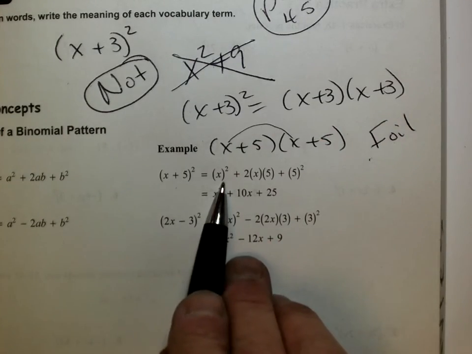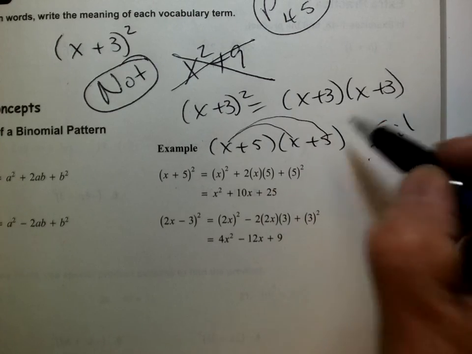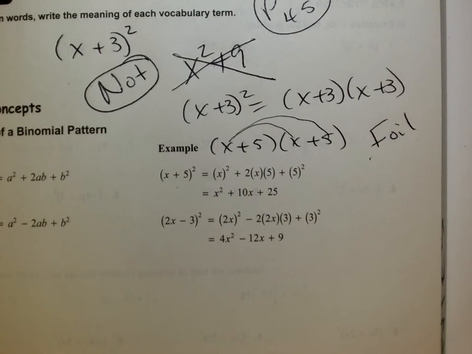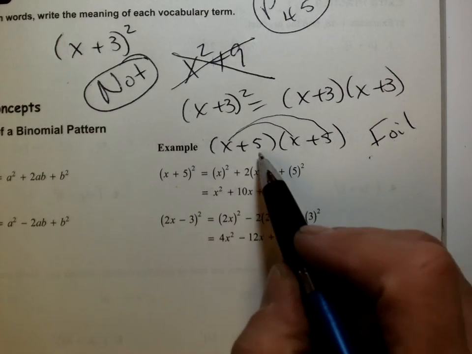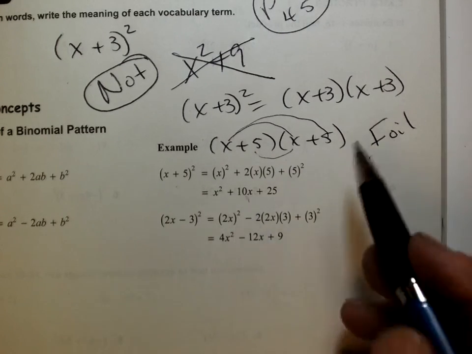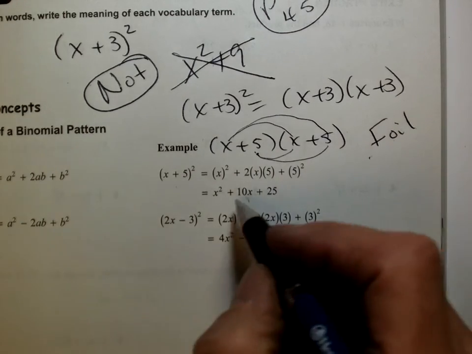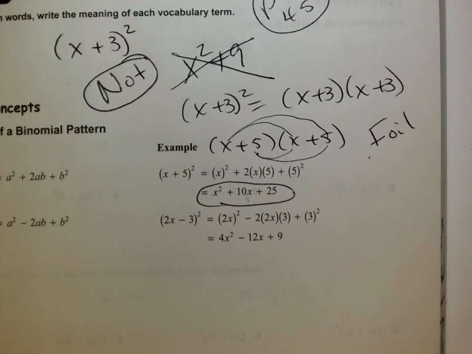Then the outside makes a 5x, and the inside makes another 5x, and that's where they get the 10. And finally, 5 times 5 is 25. So my answer is x squared plus 10x plus 25. You've got to have a middle term.